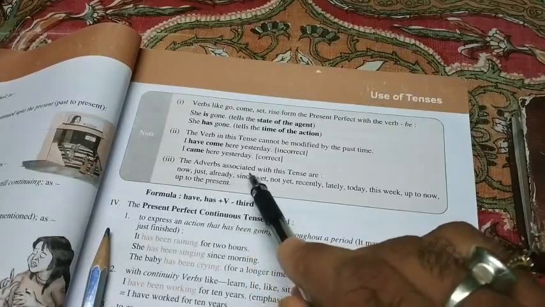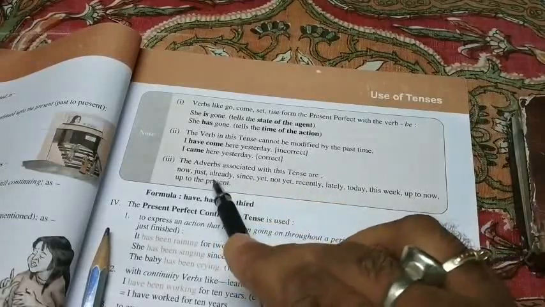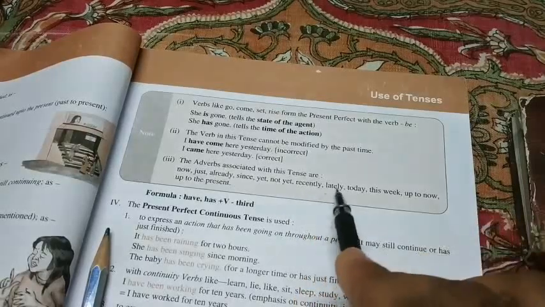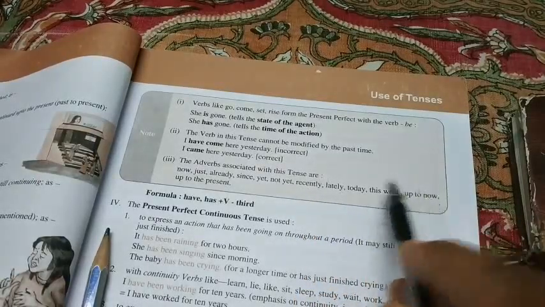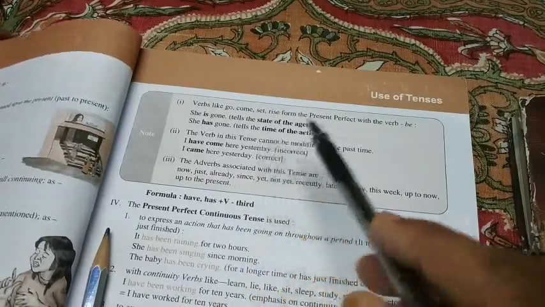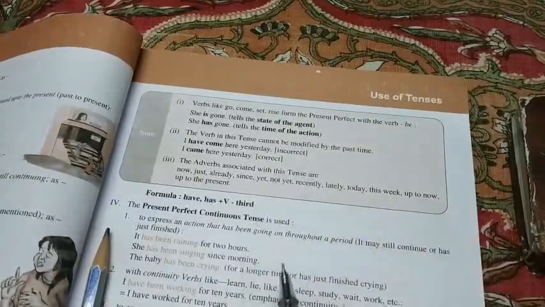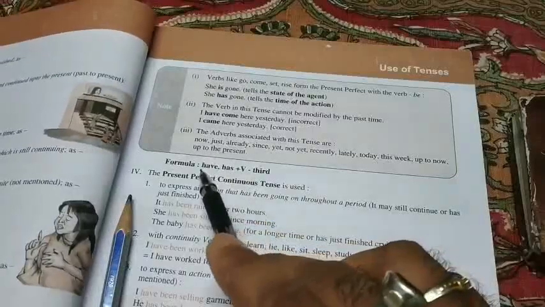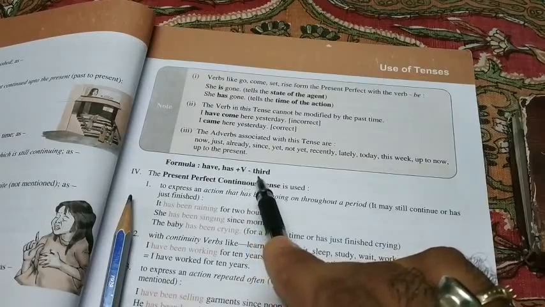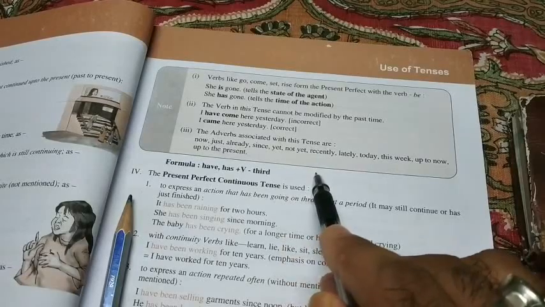The adverbs associated with this tense are now, just, already, since, yet, not yet, recently, lately, today, this week, up to now, up to the present. The present perfect tense is used with these words. So the formula of present perfect tense is subject, then have or has, plus verb in third form, that means past participle form, plus object or complement.